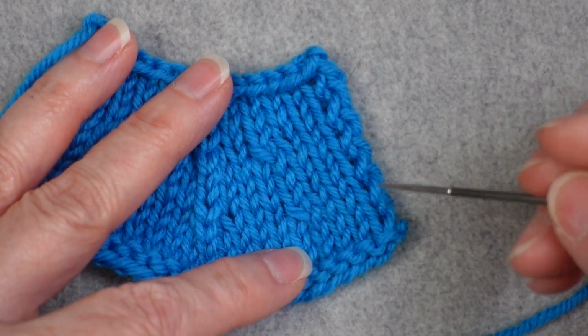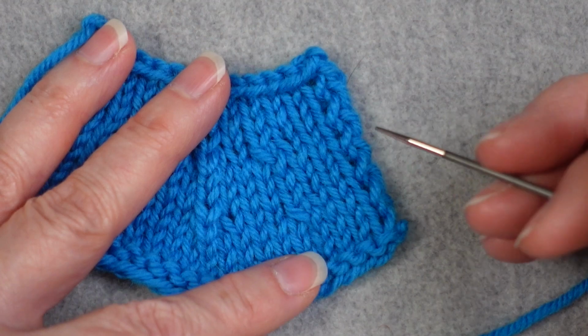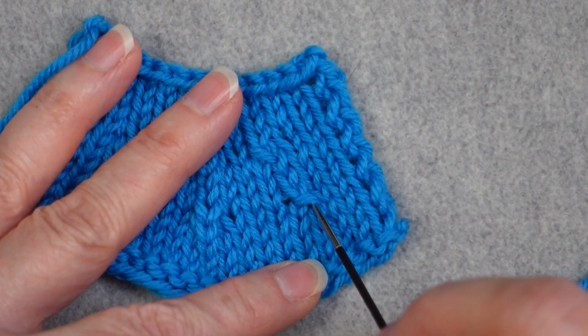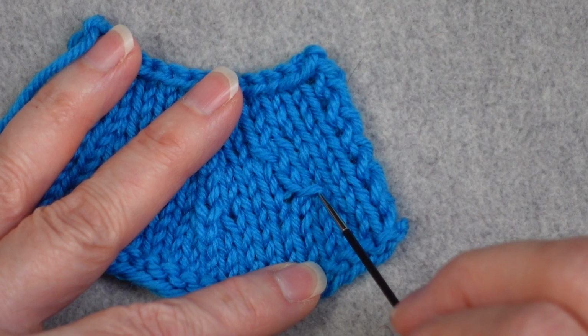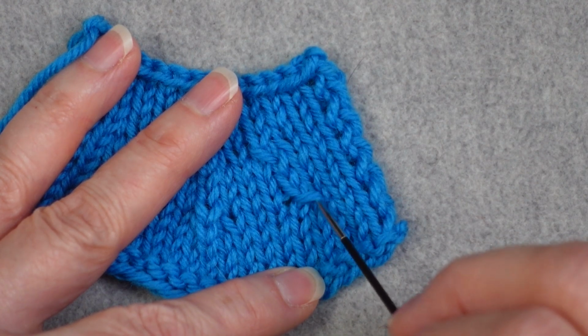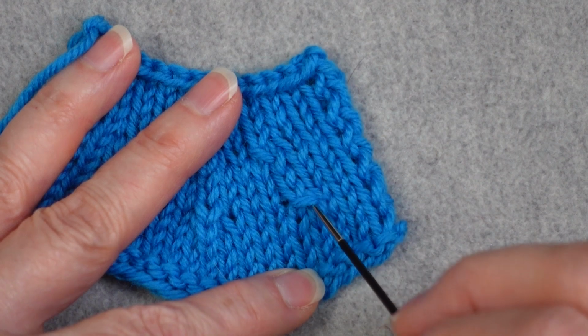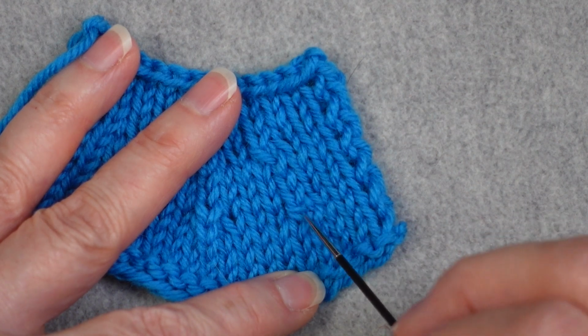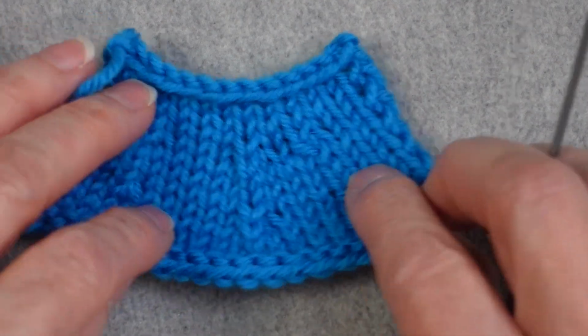That would be done with an SSK or an SKP, a slip 1, knit 1, pass slip stitch over. You can lift this up and you can see that there is a full stitch underneath that, so you can tell that this is actually a decrease, because there are actually two full stitches. One is just on top of the other.